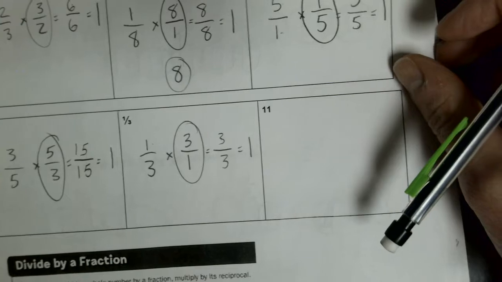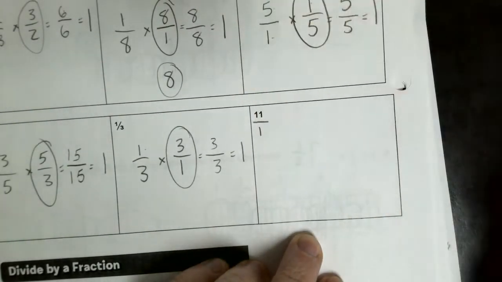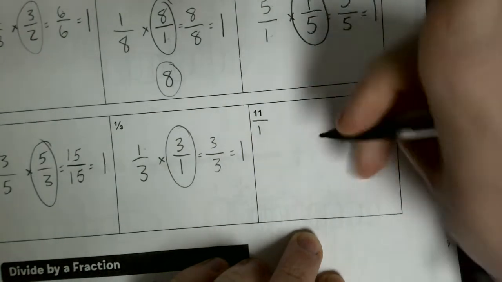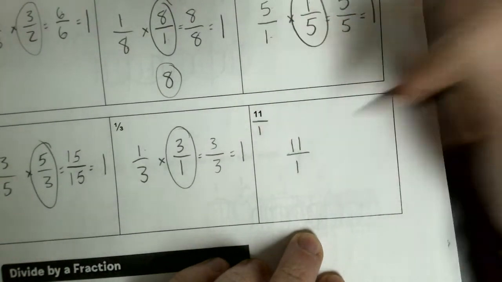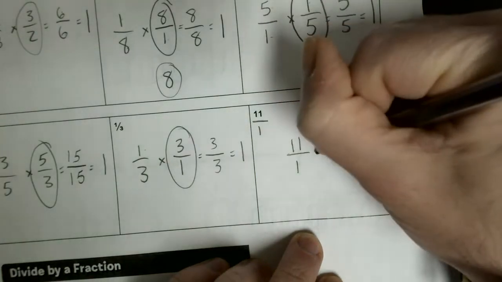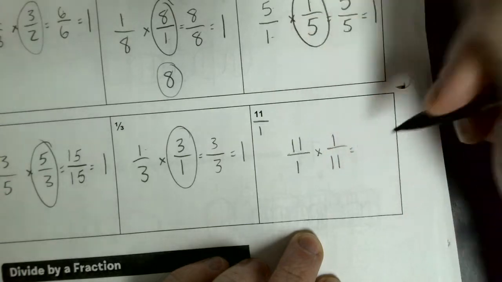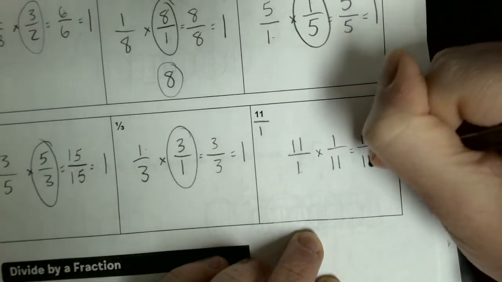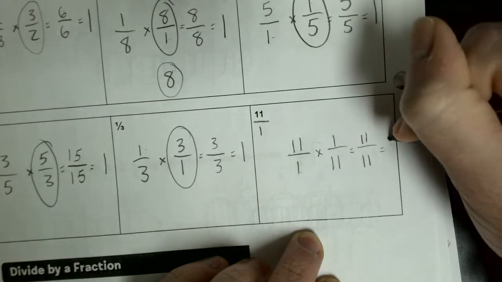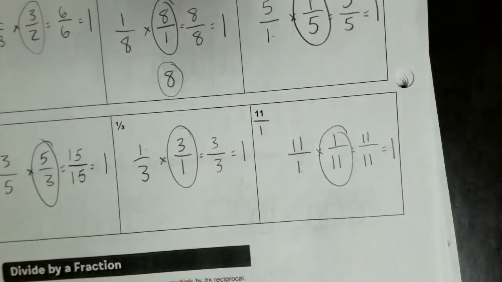This is when it's a good idea to write 11 as 11/1, like that. So you have 11/1. What number would you multiply by that to get to 1? It would be 1/11, because 11 times 1 is 11, 1 times 11 is 11, and 11 divided by 11 is 1. So the reciprocal of 11 would be 1/11.